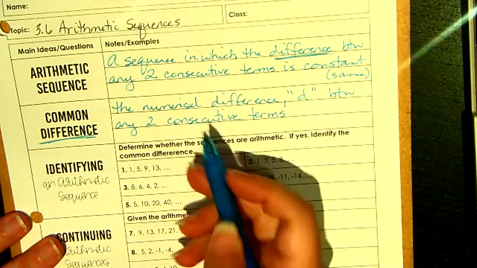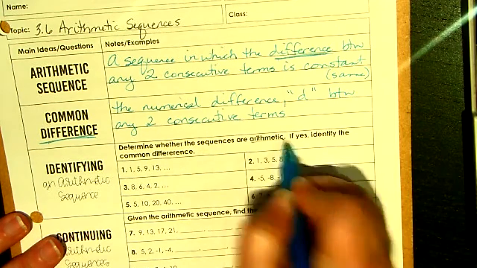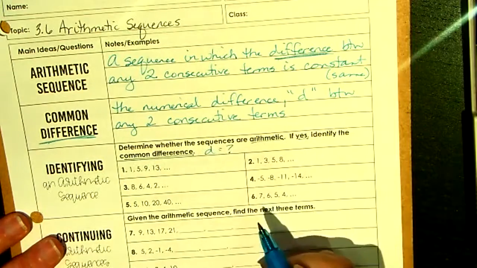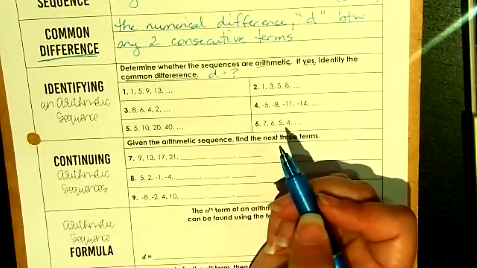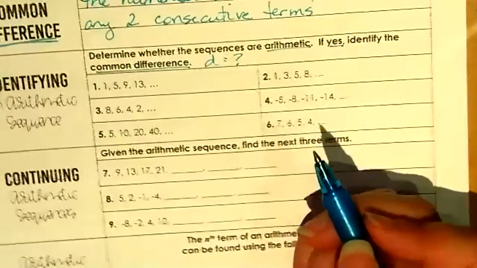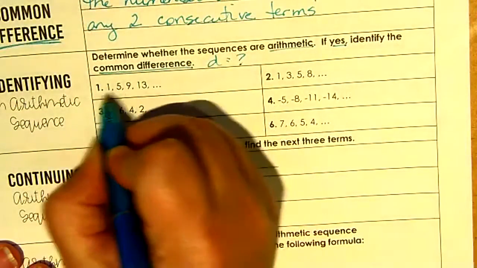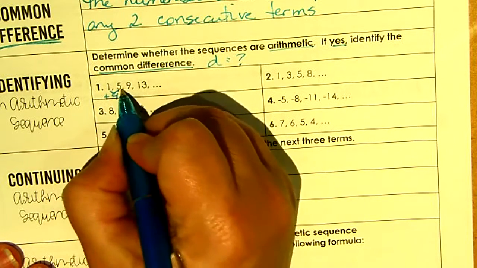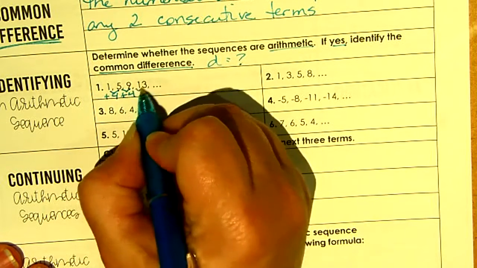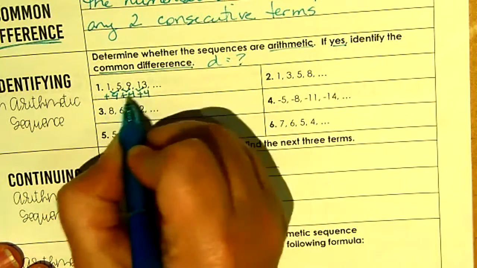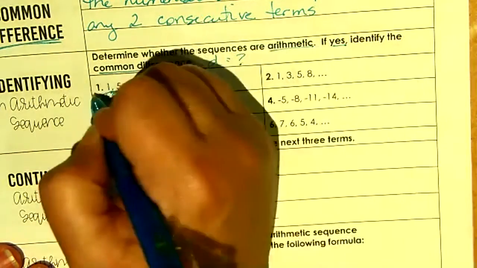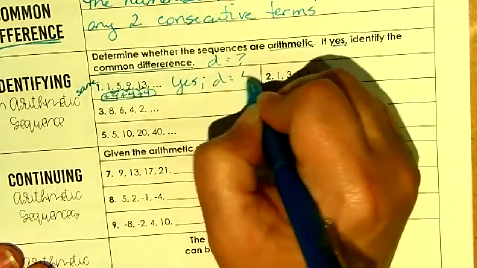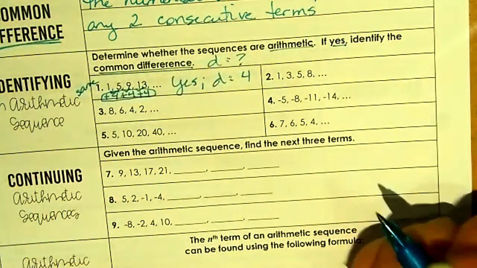So we're determining whether the sequence is arithmetic. We want to know if it's arithmetic, and if yes, what is the common difference? What does the d equal? Let's look at number one. I'm trying to see, is it the same between each set of terms? To go from 1 to 5, it's plus 4. From 5 to 9 is plus 4. From 9 to 13 is plus 4. It is the same. So my answer here is yes, and the d is equal to 4 because it is the same all the way through.